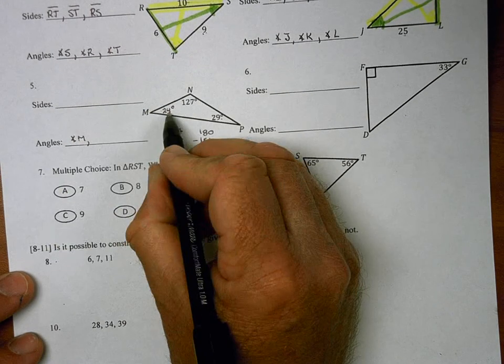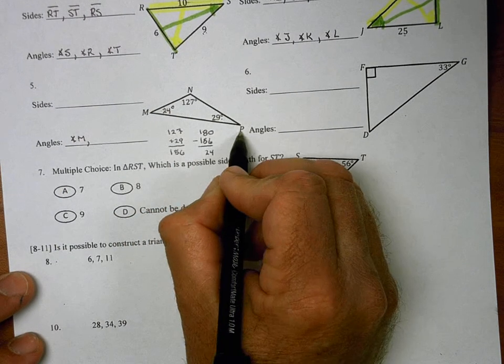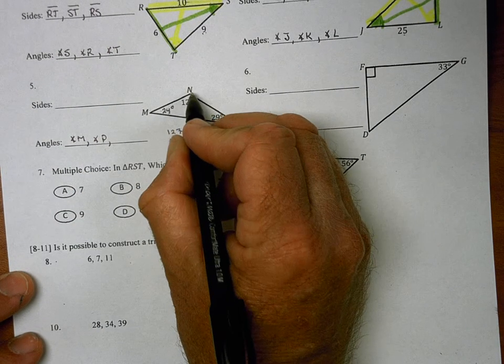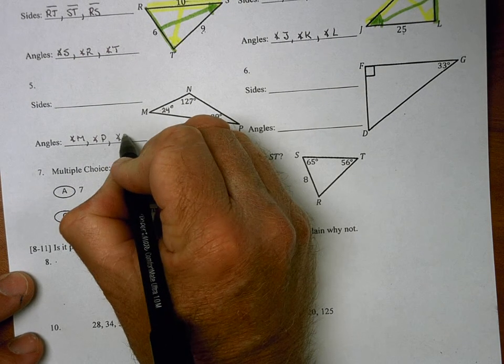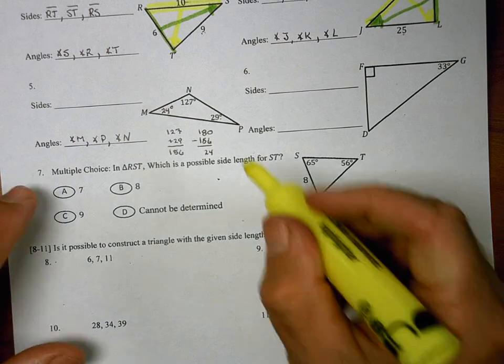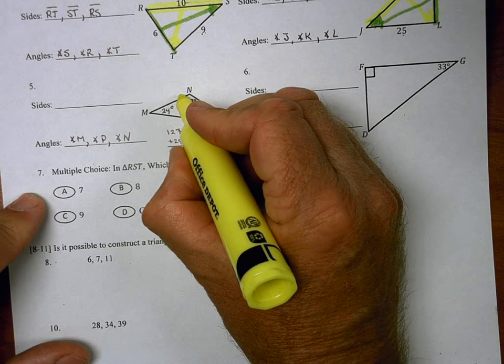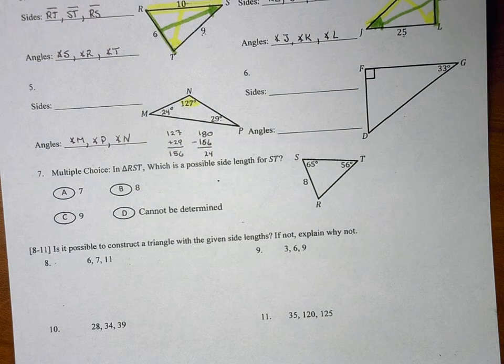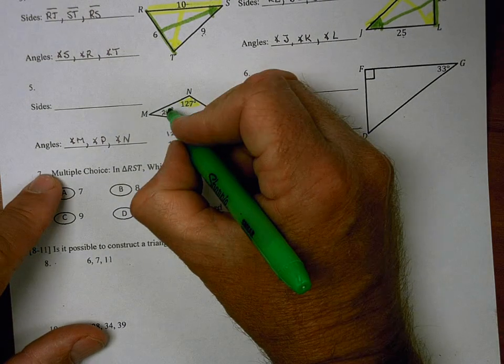The next smallest angle would be the 29 degrees, which is angle P. And then the largest angle would be the 127 degrees, which is angle N. Okay, so my largest angle is 127. I'm going to highlight that in yellow. My smallest angle is angle M, which is the 24 degree angle.